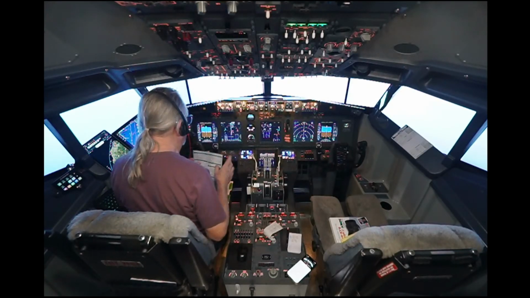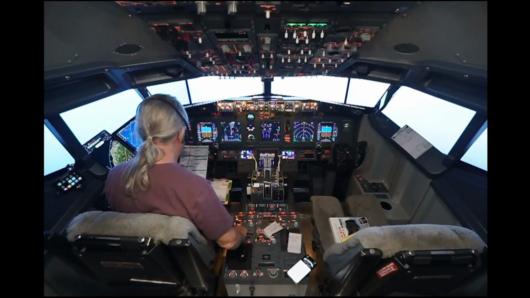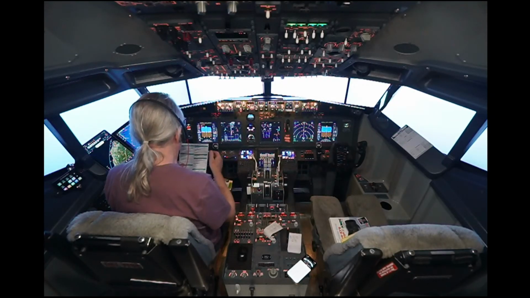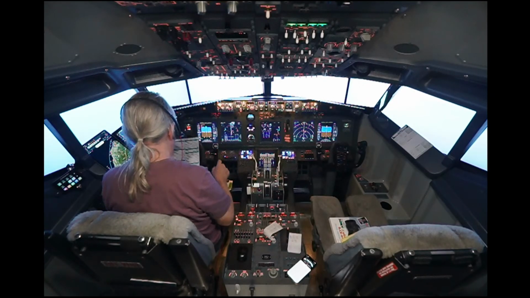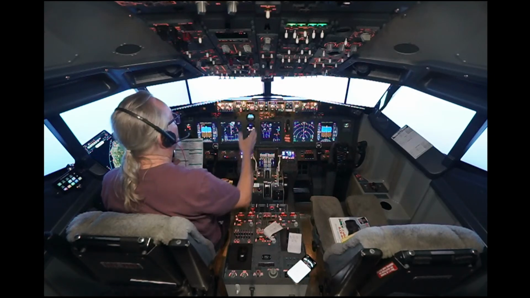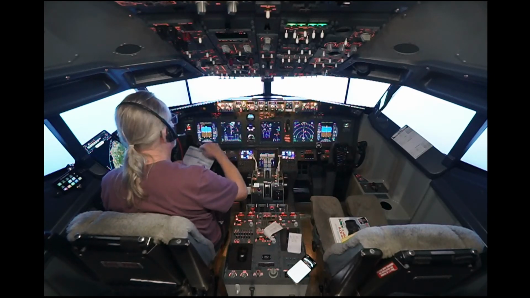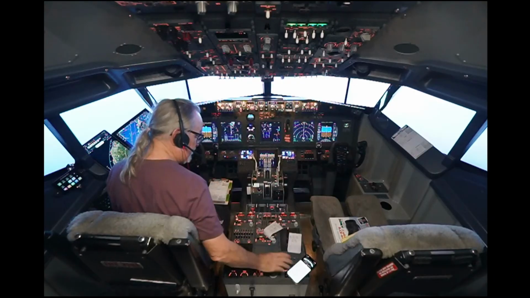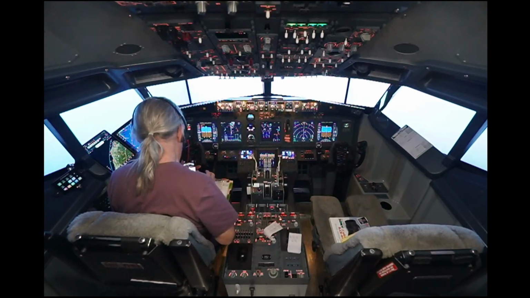And I think we've got everything dialed in. Recall is good. Altimeters are set. Landing data is good. Minimums are set. Lights are set. We'll do that at 10,000. Engine start switches are on. Jim, thanks for being here to help me out.